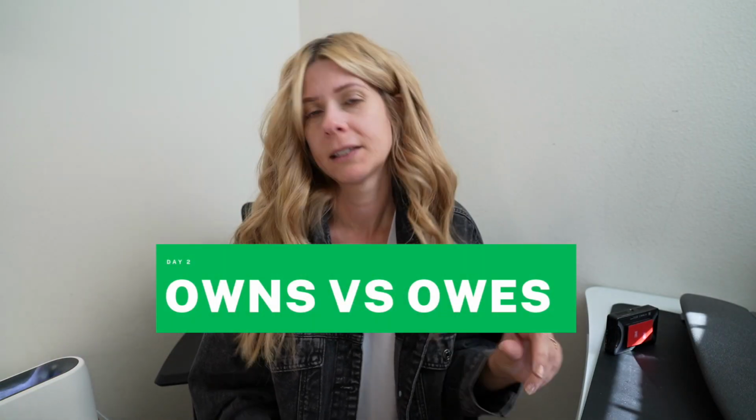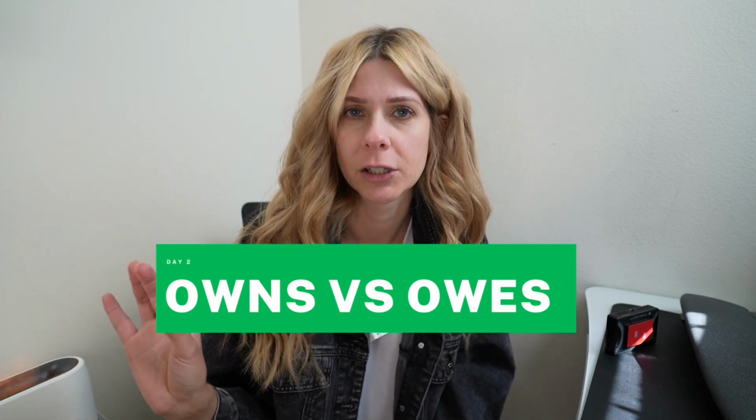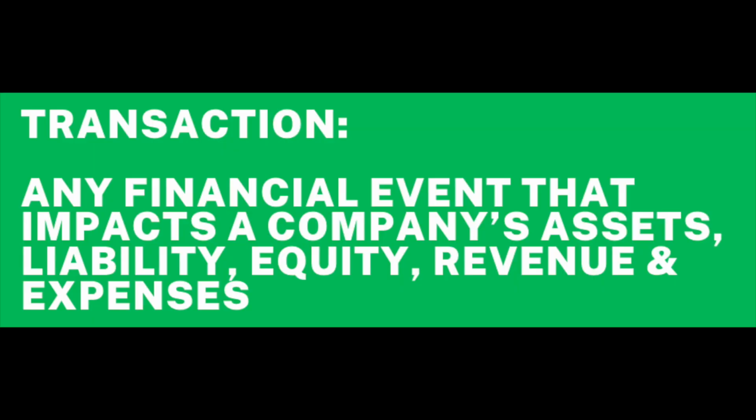And to recap, the accounting equation, assets equals liabilities plus equity, is what a company owns, assets, versus what a company owes, liabilities, and owes to the shareholders, equity. So what is a transaction? A transaction is any financial event that impacts a company's assets, liabilities, equity, revenue, or expenses.